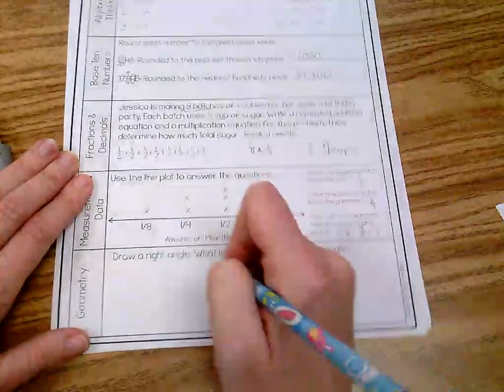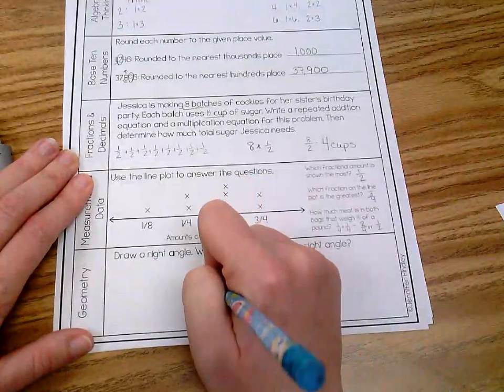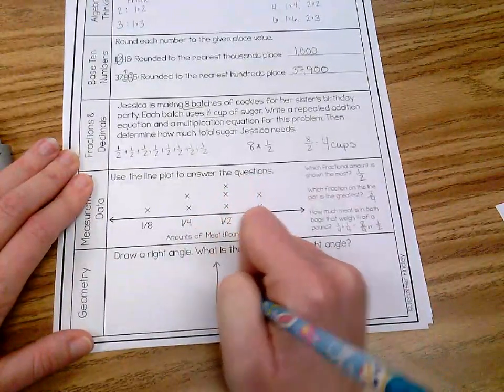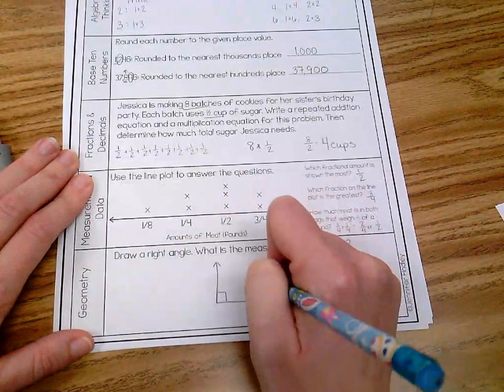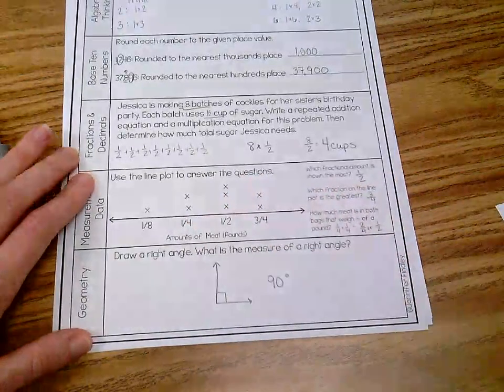And my last one, draw a right angle. And what is the measure of a right angle? 90 degrees.